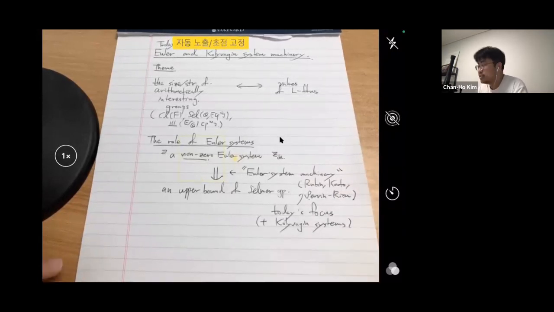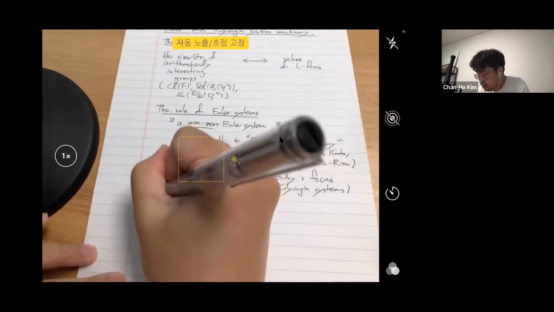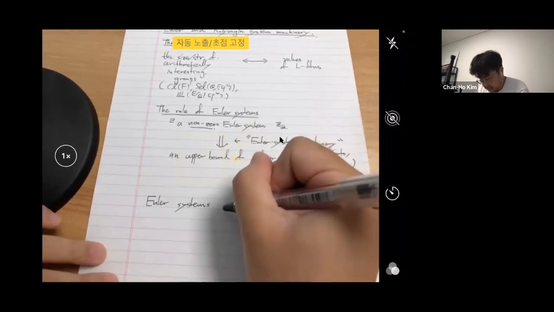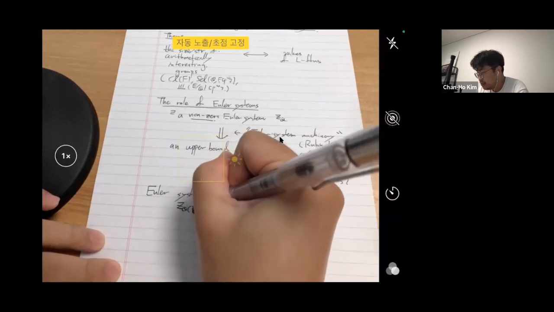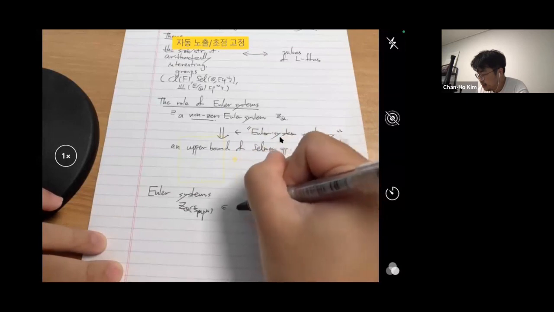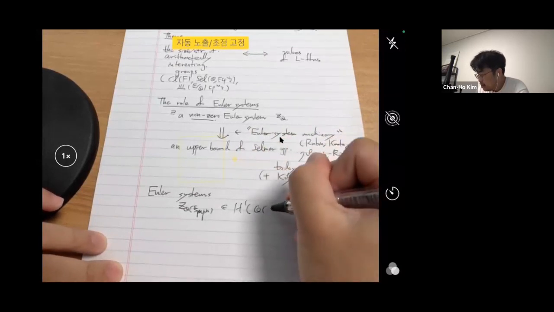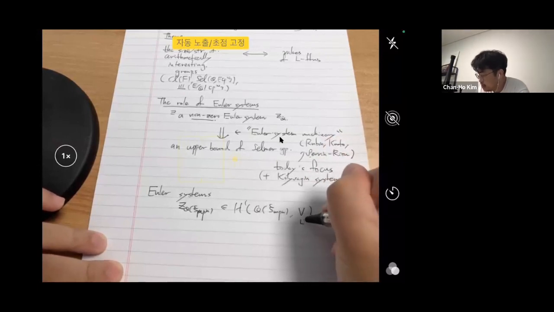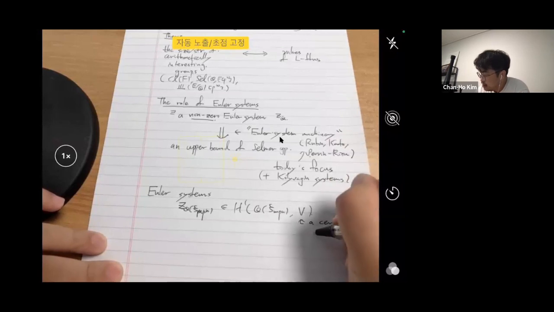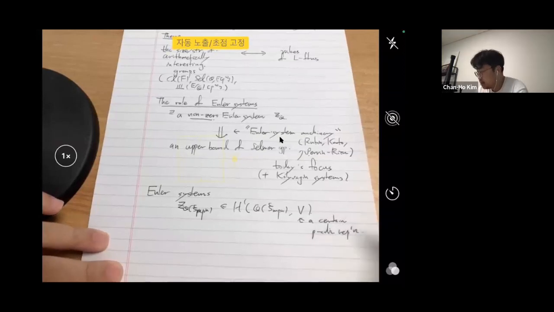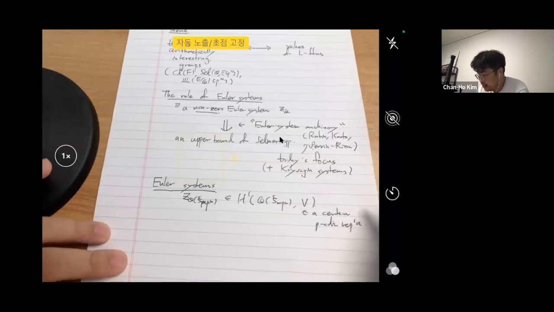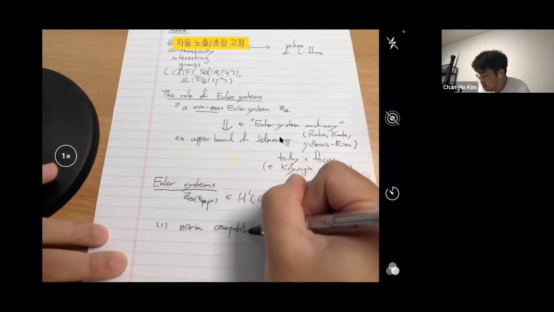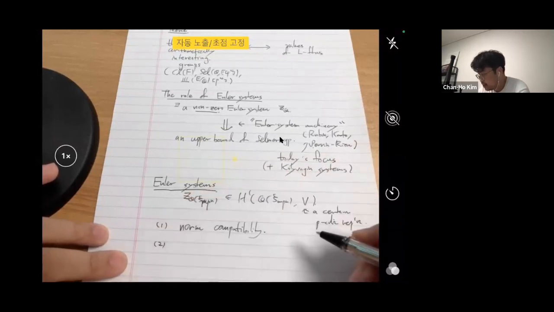When I say Euler systems, it has two properties. It is a bunch of cohomology classes, like c_{mp^n}, lying in H^1 of an abelian extension, with a certain p-adic representation. What we expect from the word Euler system is, first, norm compatibility, of course. And the other is that they make the connection with the L-value.